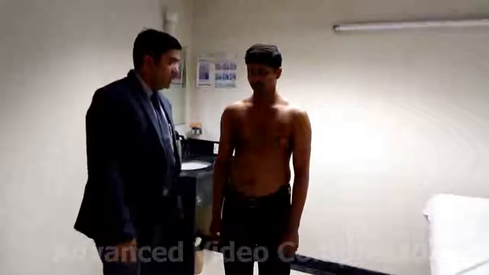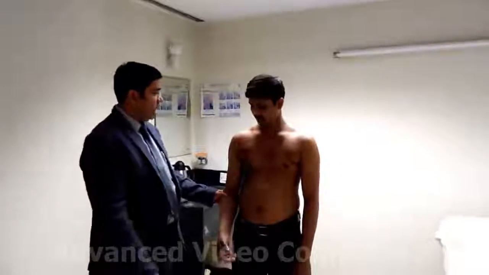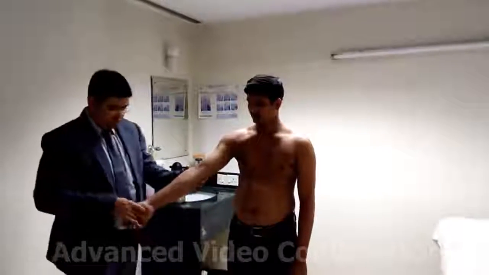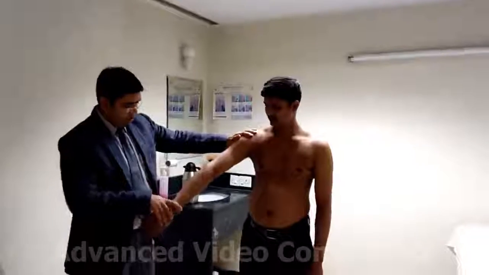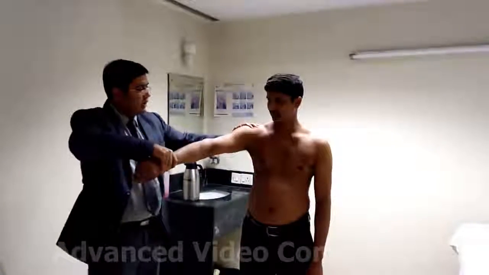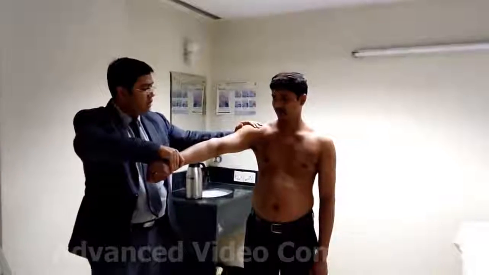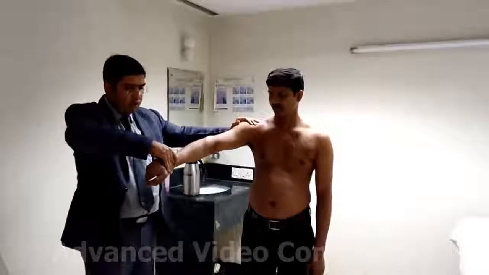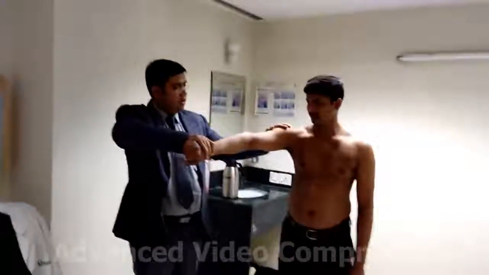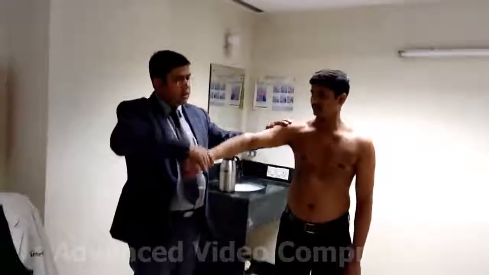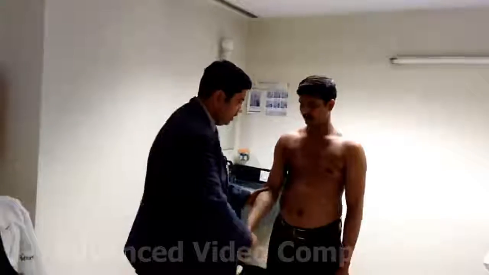Now we are coming to the strength testing of the rotator cuff muscles. First of all, there is an empty can test. Arm is flexed to 90 degrees and abducted to 10 to 15 degrees, and pronated fully. Now I am asking him to elevate it. There is no pain in this. That means there is no tendon problem. Supraspinatus is okay.